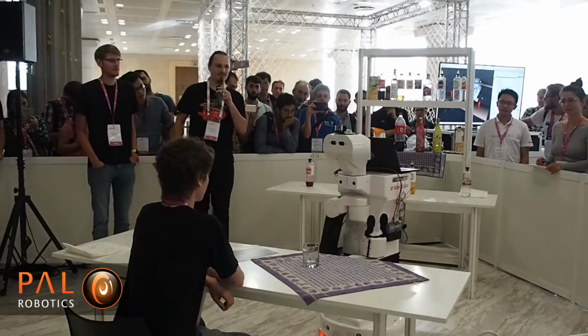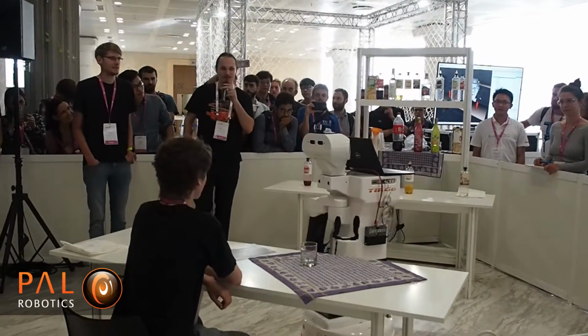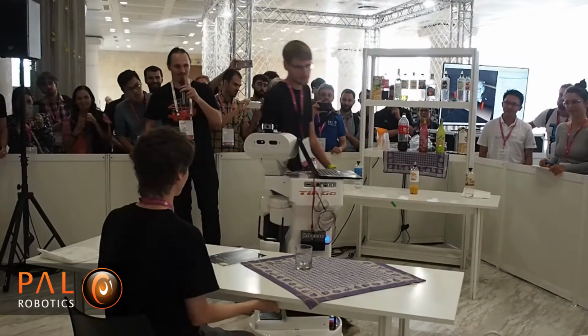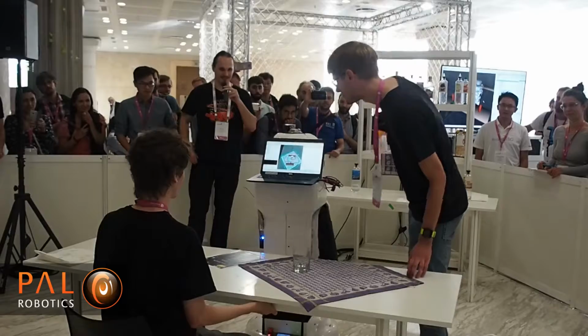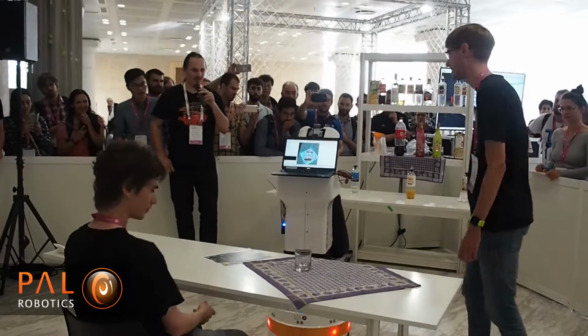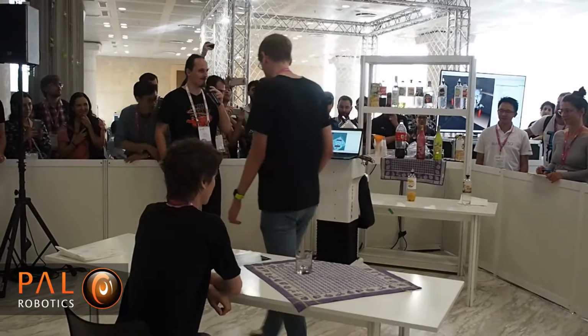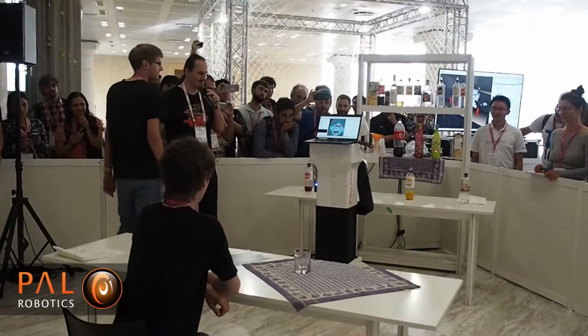Next. That doesn't look too good. This is actually navigation issues. So this is one of the stacks we didn't really modify ourselves. This is move base, and I guess everyone who worked with autonomous robots has seen something like this before.